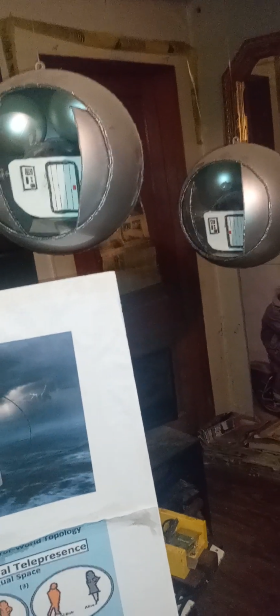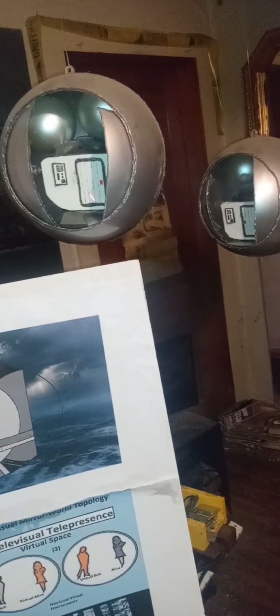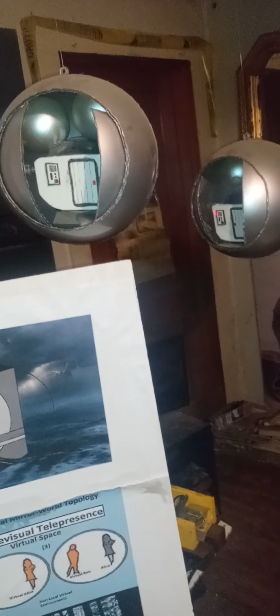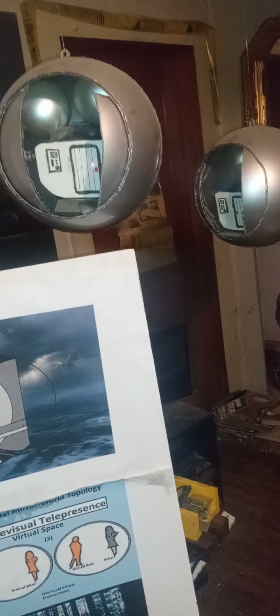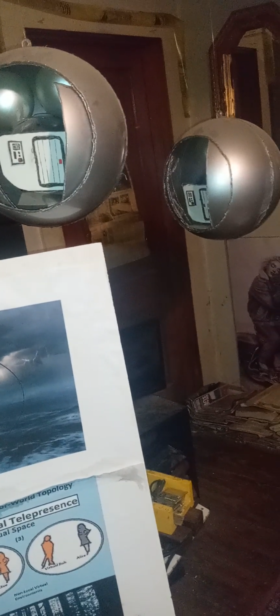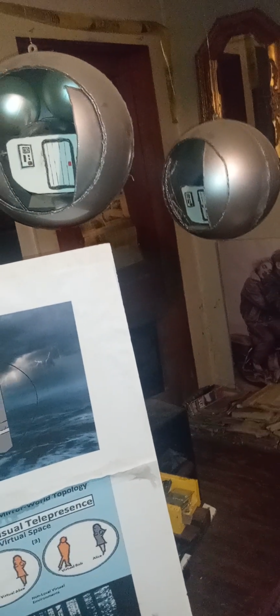And all the while it's maintaining a dual televisual telepresence through each one. Dual televisual telepresence that connects like a knot through space-time. These two televisual portals connect to each other.